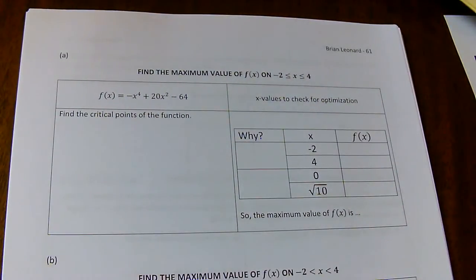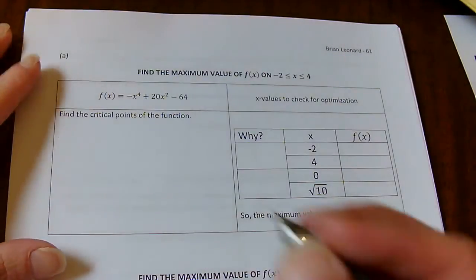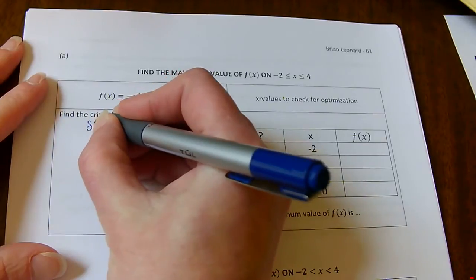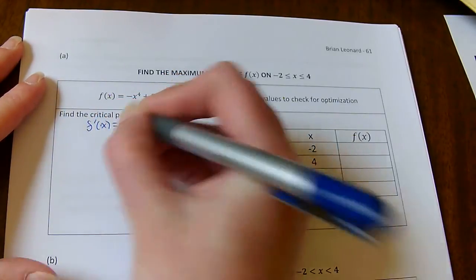So what if we had this function and we needed to find the critical points of the function? So we want to find when the derivative equals 0. So let's find that first derivative.